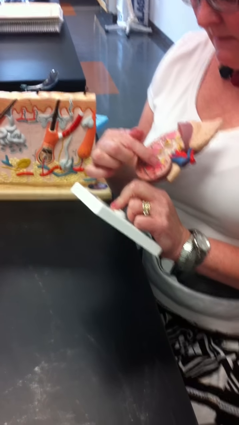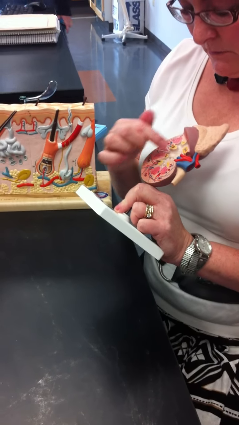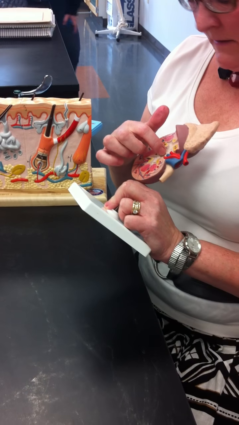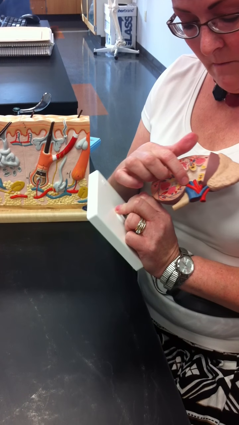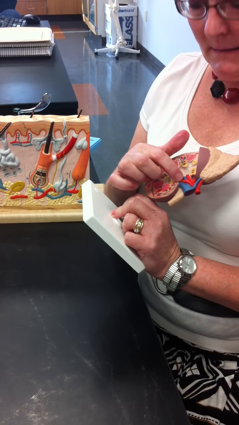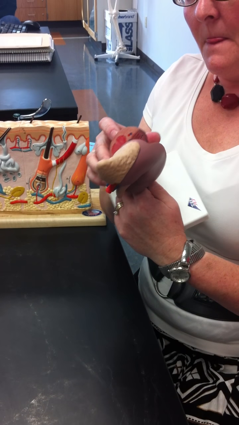Models. So this part here is cortex. This part here, medulla. This kind of open part is pelvis, and this part here, hilus. Right. Okay.